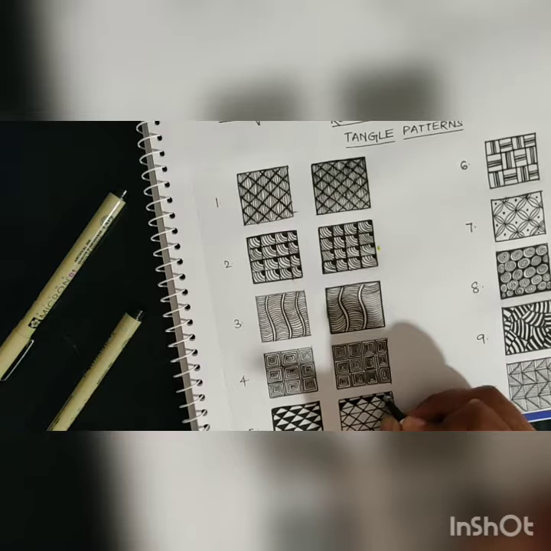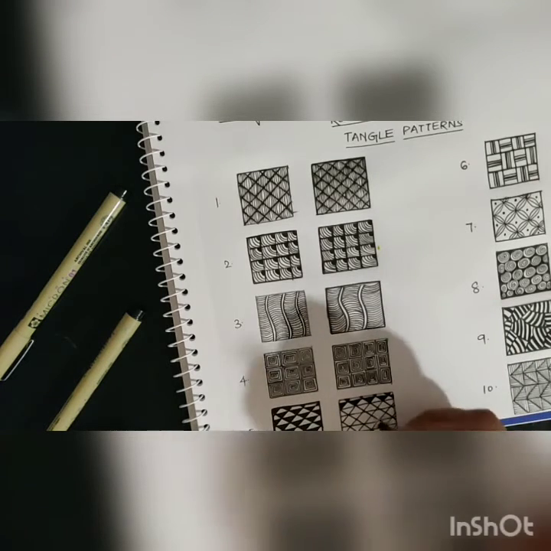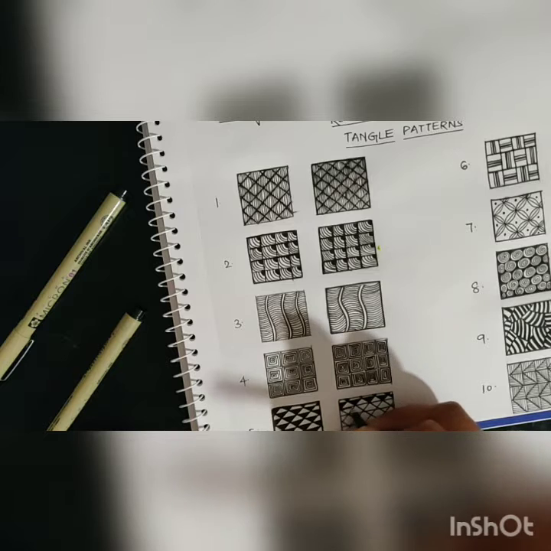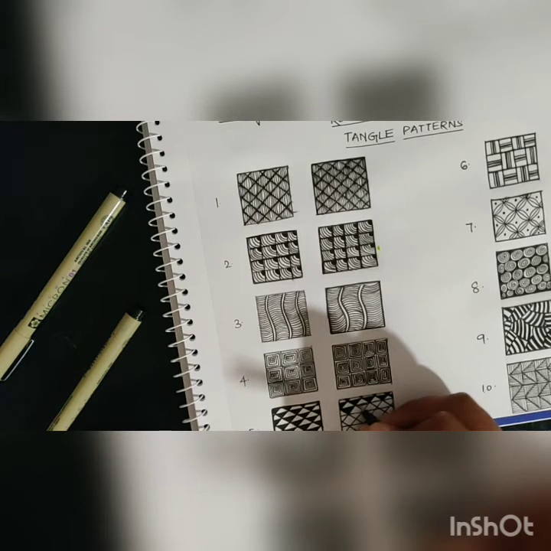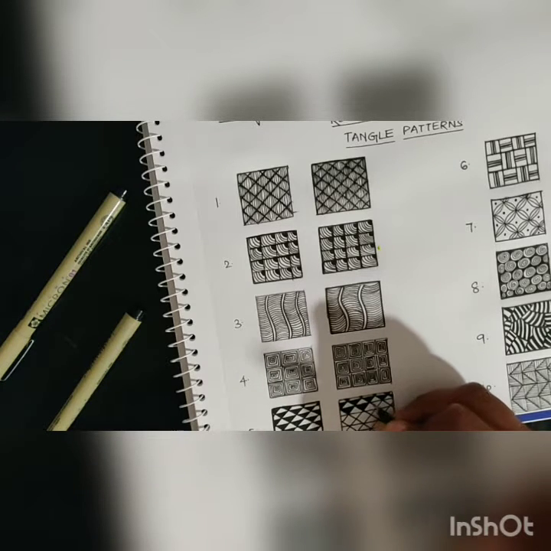So these are very simple patterns. Once you understand the logic behind them and you attain the symmetry, you can make beautiful creations in your free time. And it's a very good way to engage the kids. They will have a very positive effect once they start Zentangling.